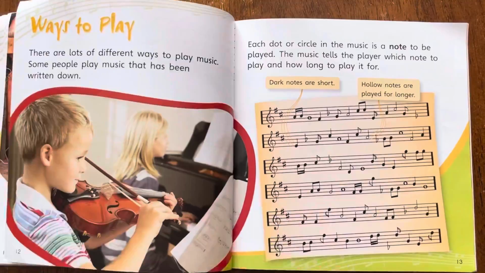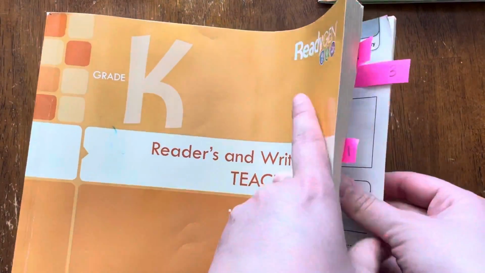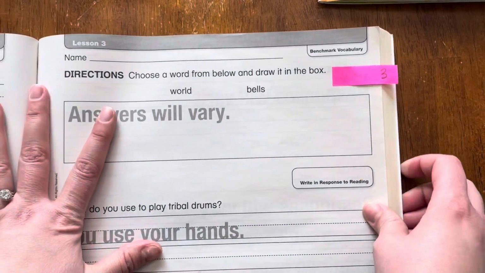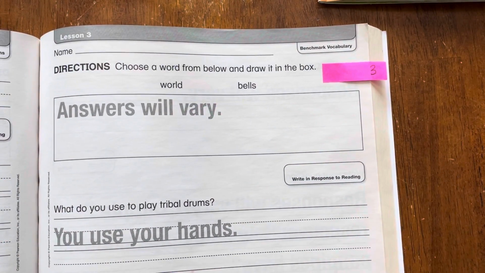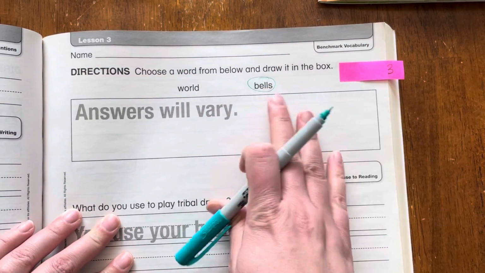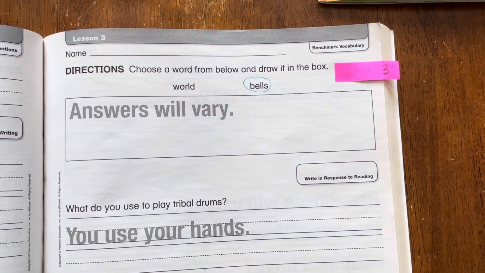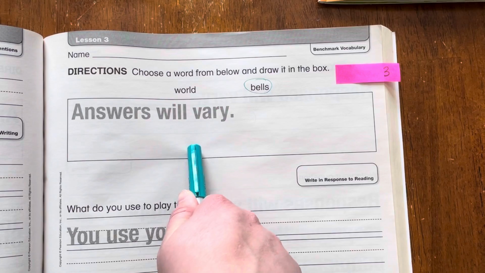All right, we are going to pause right there. And I want you to grab your Reader's Journal. Looks like this. Remember, mine is the teacher one, so it has words in it. Yours won't. And you're going to go to page 209. Okay? And I want you to work on this word, bells. Bells. And I want you to draw a picture of bells.